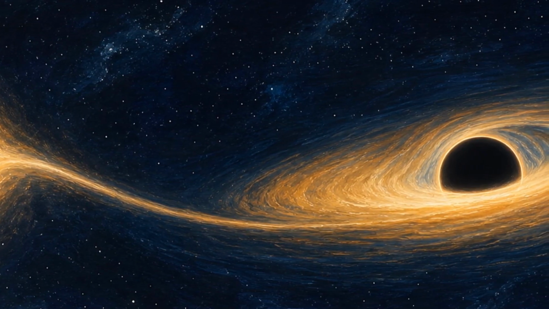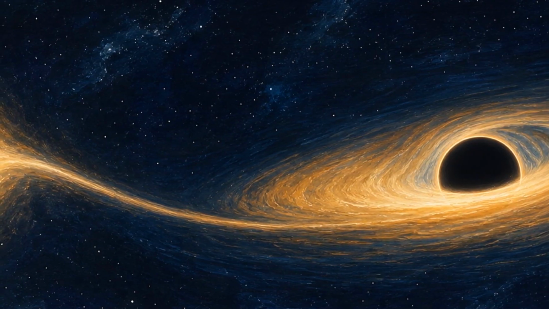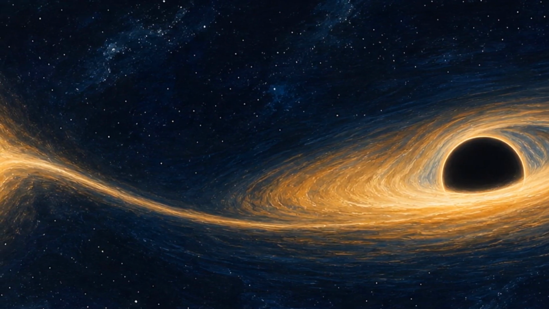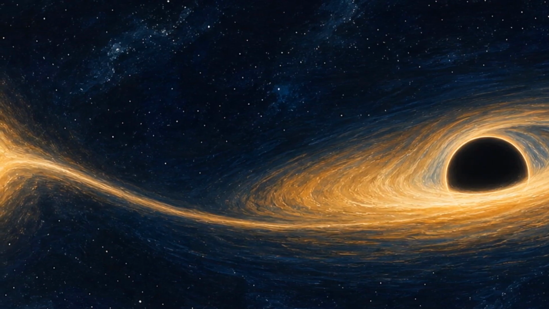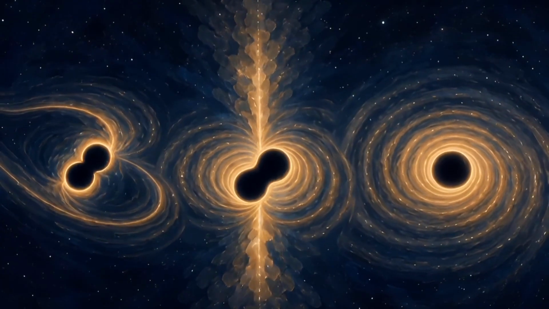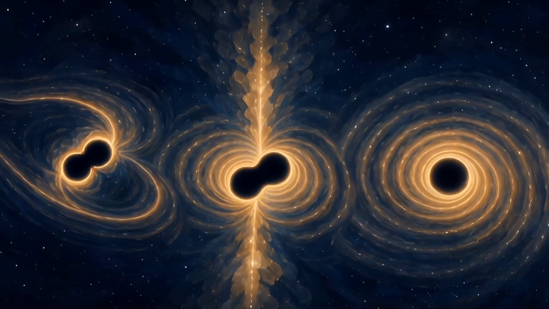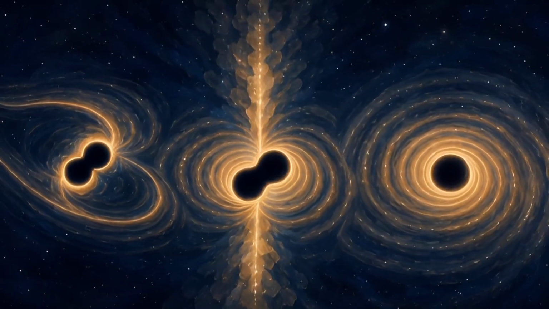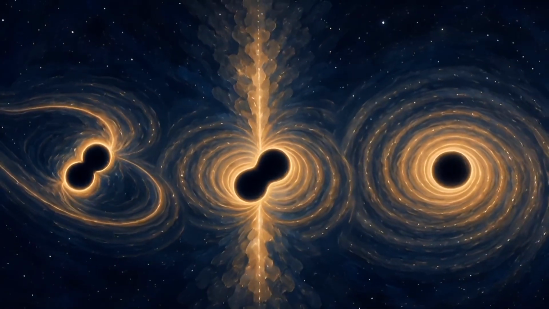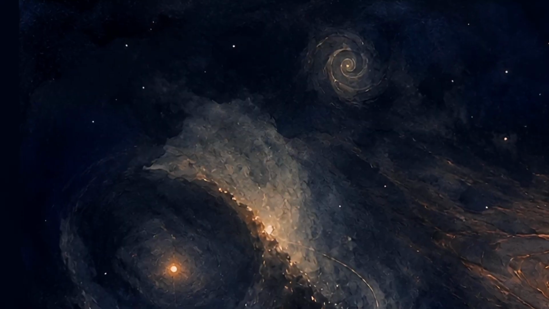But what gives this invisible object its horizon? What would happen to light and time near that boundary? And how can astronomers measure something that does not emit an image of itself? By the end of tonight, you're going to understand exactly how black holes form, what their visible surroundings reveal, and where the tested predictions of relativity give way to questions that physics has not yet answered.